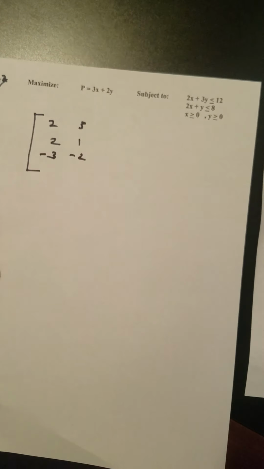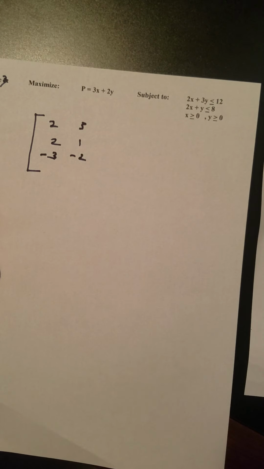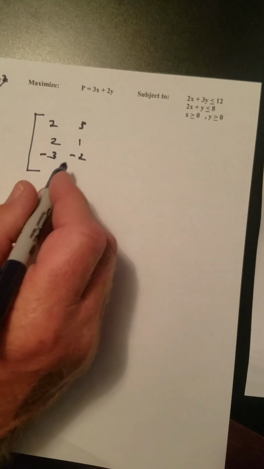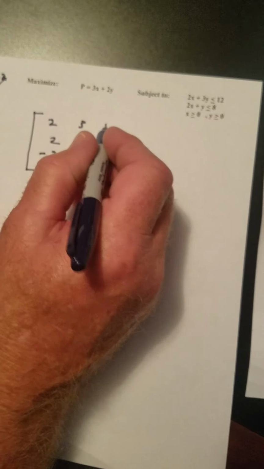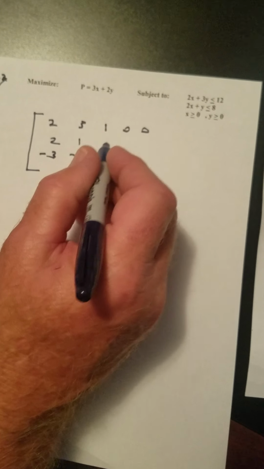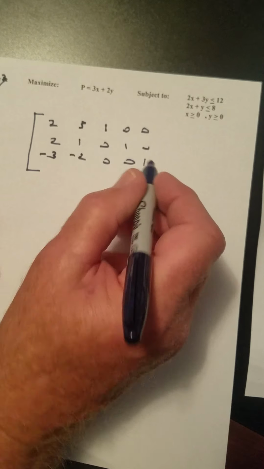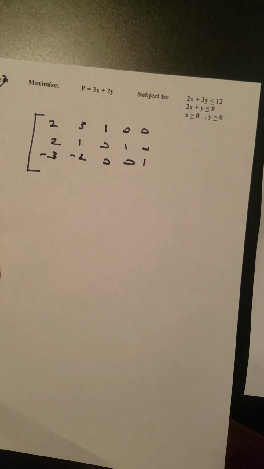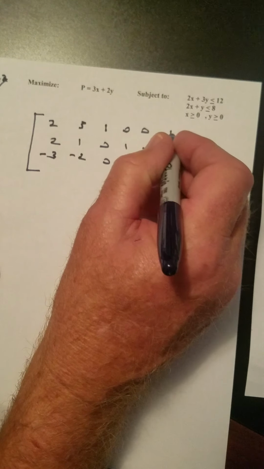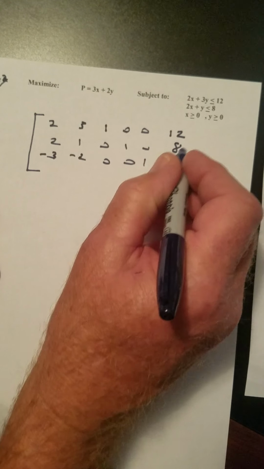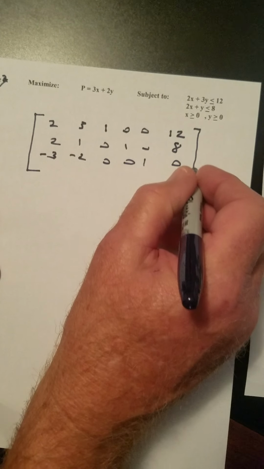You just take the opposites, put them down there. 3 rows, so that means it's going to be a 3 by 3 identity. And then the last column is going to have the 12, the 8, and the 0.